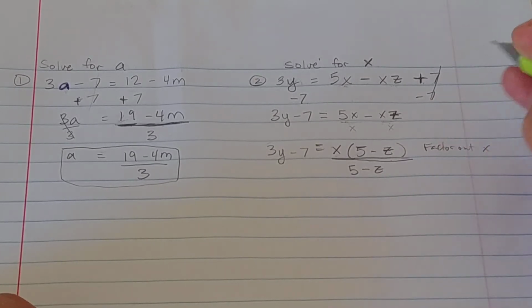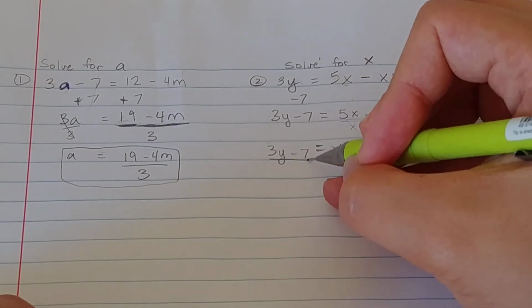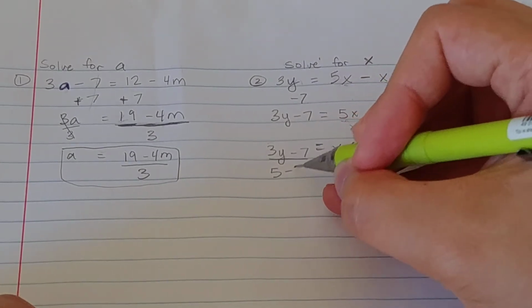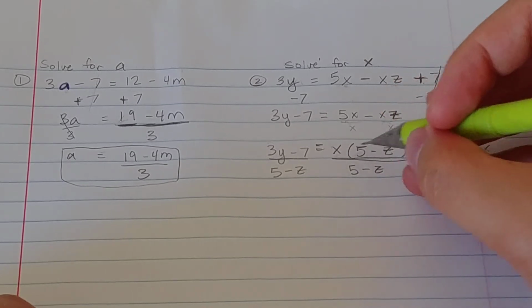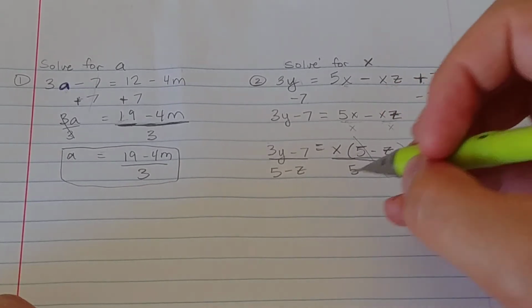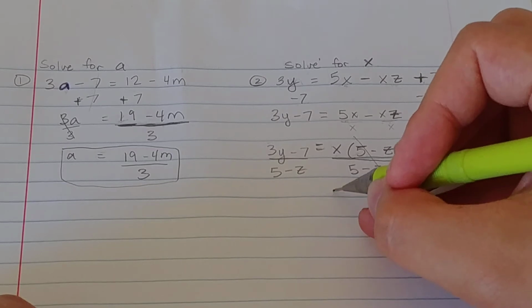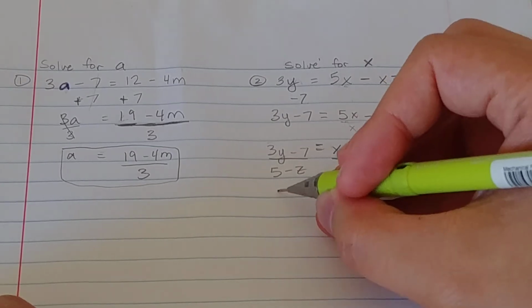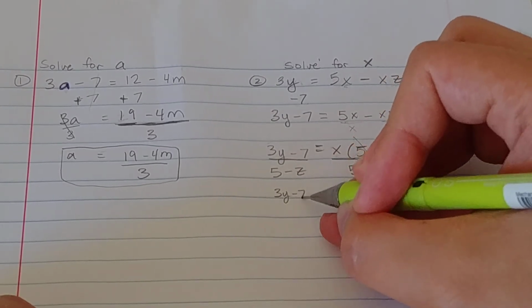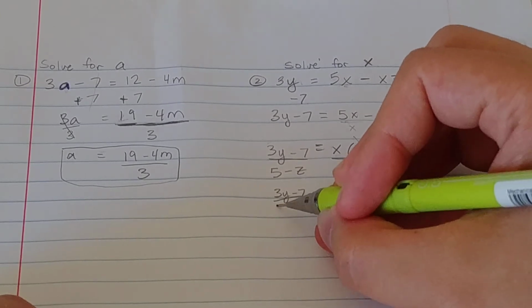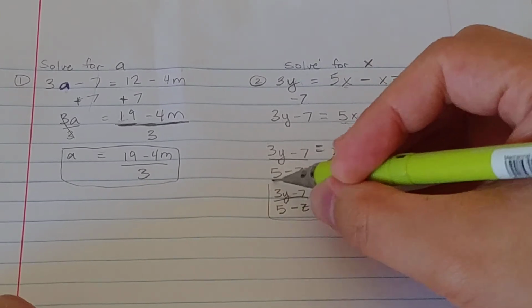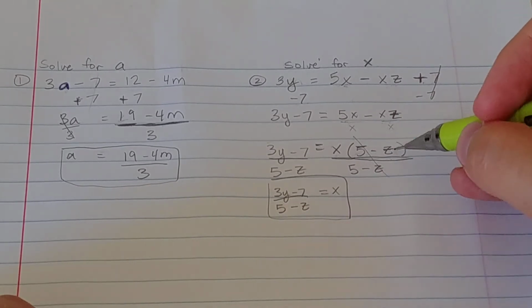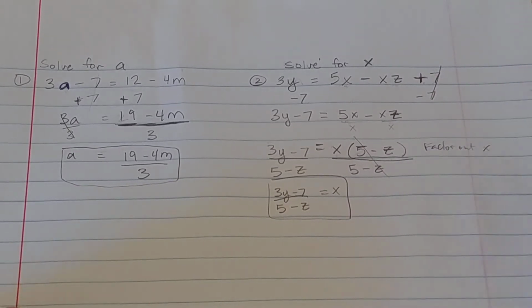So we're going to divide both sides by 5 minus z, that whole expression. Anything that's not an x, they cancel out. And we get x equals 3y minus 7 over 5 minus z. Remember, when you have those parentheses, it's like one entity, one thing. Okay, and that is that.